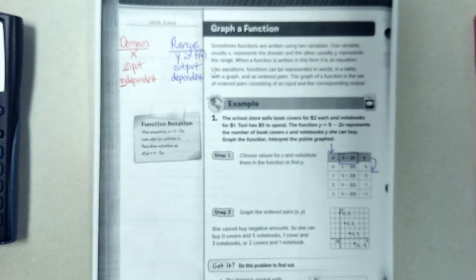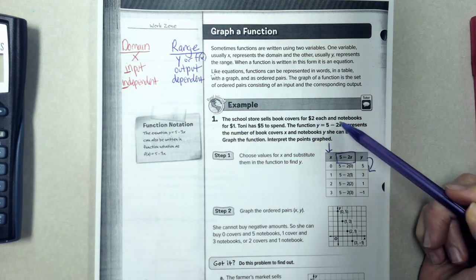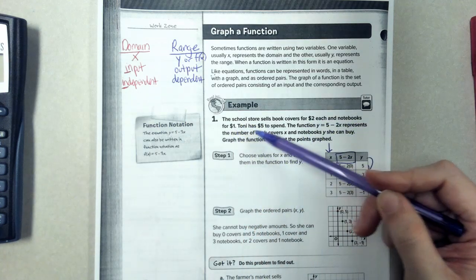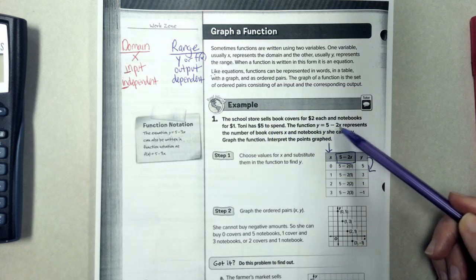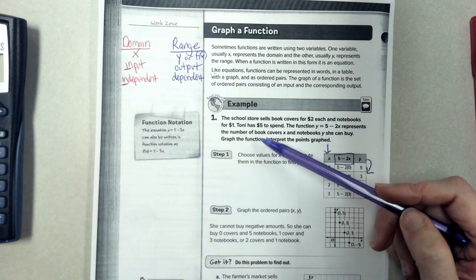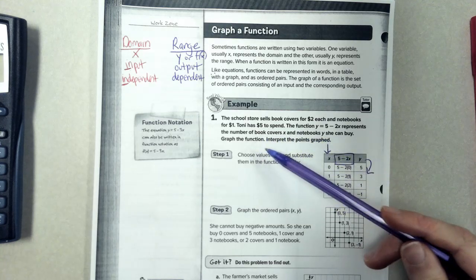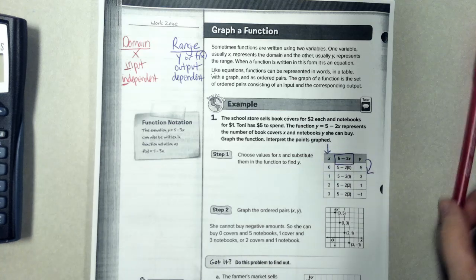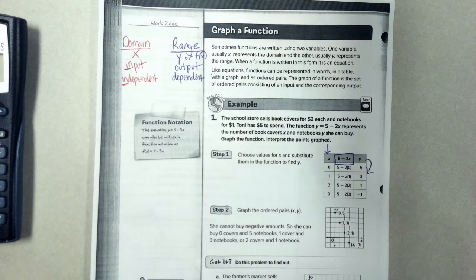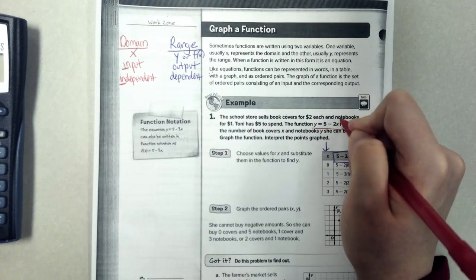So when we're looking at this first one, it says the school store sells book covers for $2 each and a notebook for $1. Tony has $5 to spend. The function y equals 5 minus 2x represents the number of book covers x and notebooks y she can buy. Graph the function and interpret the points graphed. So the nice thing about today is you are not actually coming up with the functions yourself. You're not having to create the linear equations at all. They give them to you.